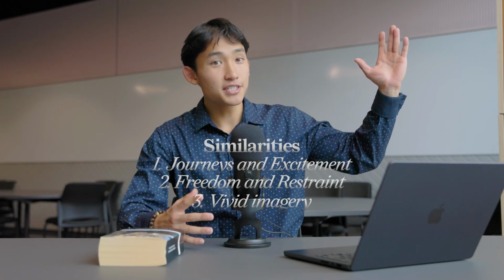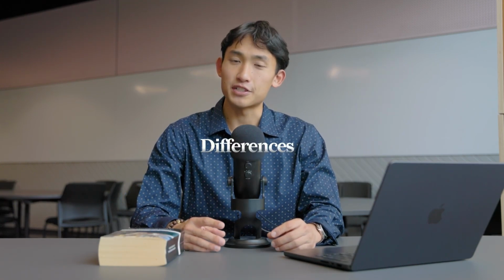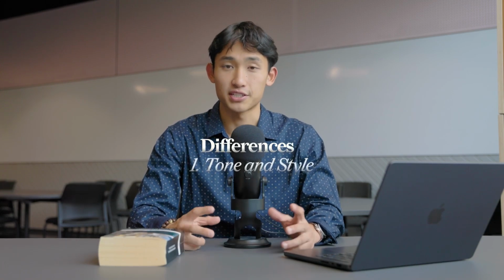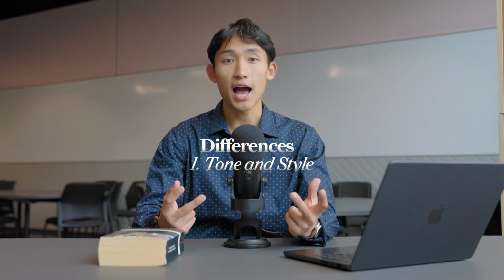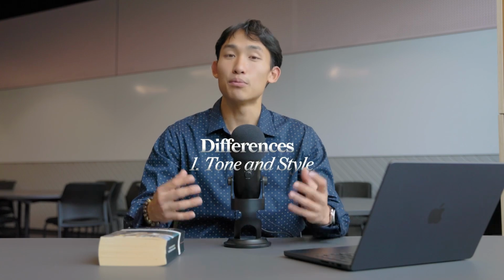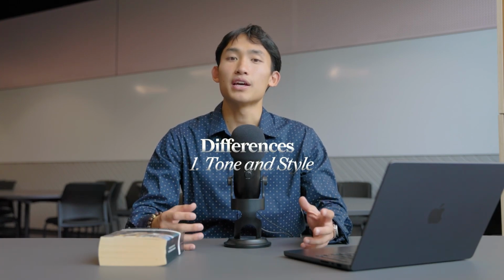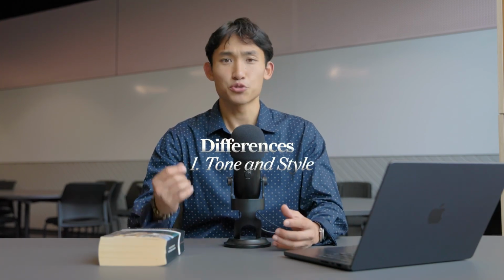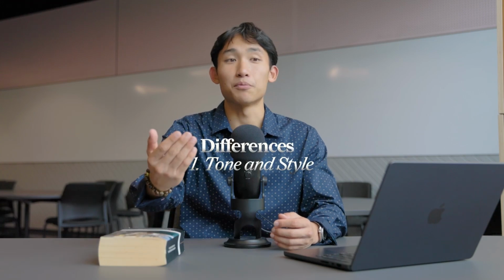Jumping into the differences, so there's a few key differences. The first one being the tone and style. Extract A is a lot more slower paced and in a way a little bit more formal. And in a way, it's sort of a poetic flow. However, in extract B, the comedic and almost humorous angle in a way is a lot more fast paced and sort of in a conversational style, just like I'm talking to you right now.